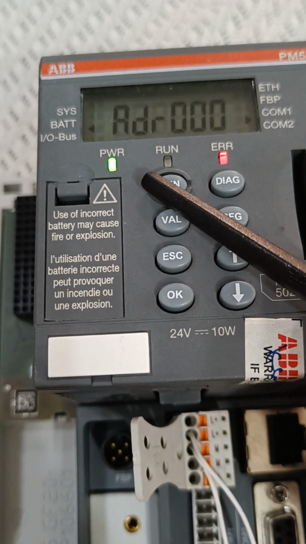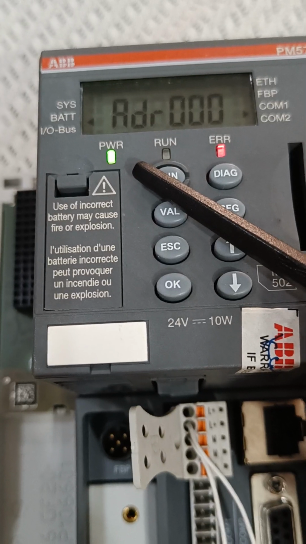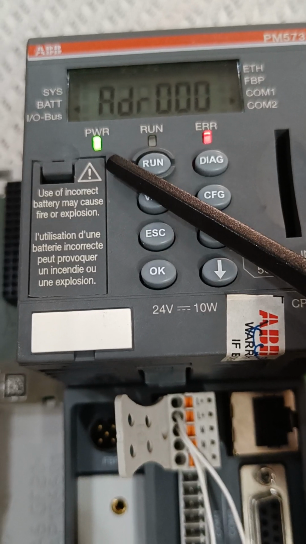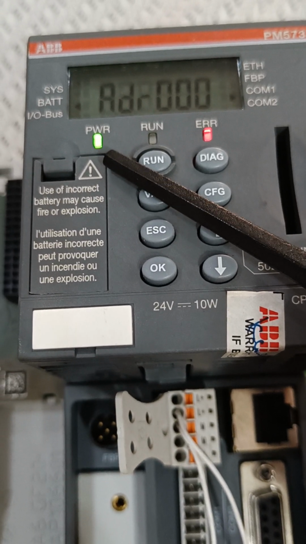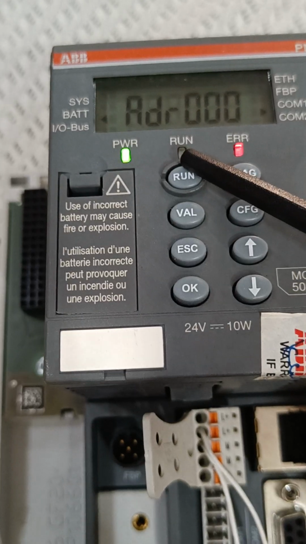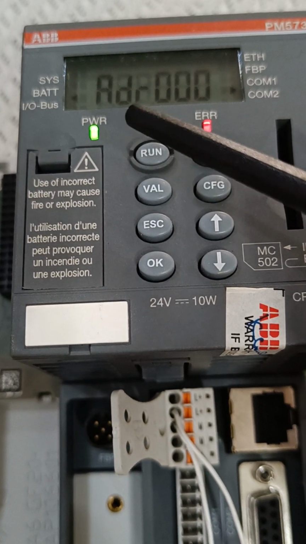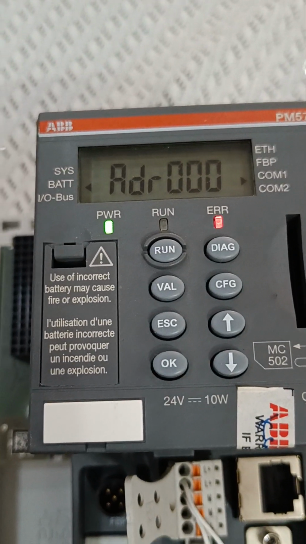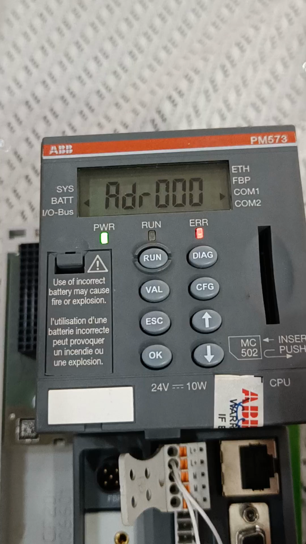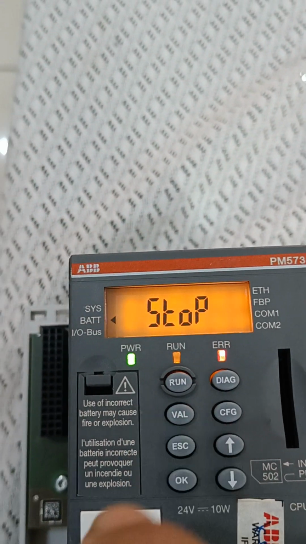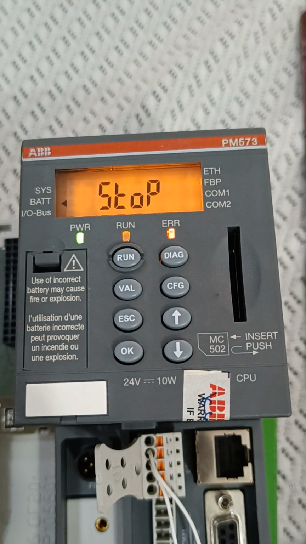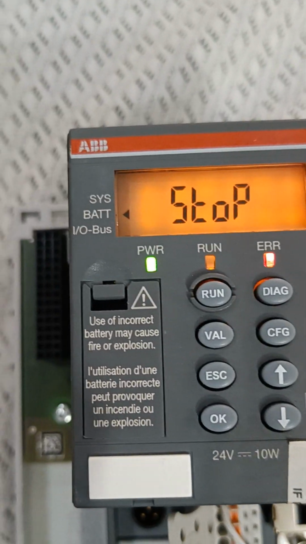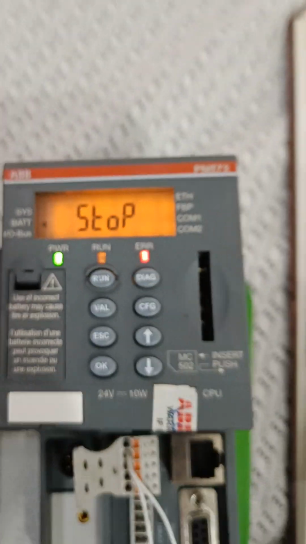So run basically toggles the processor between run and stop mode. Switching into run mode is only possible if the project is configured correctly. If it is green, that means your CPU is executing the program, and if it is in stop, that means the CPU is not executing any program. So suppose I press the escape key, now it is showing stop. That means at present my CPU is not executing any program.